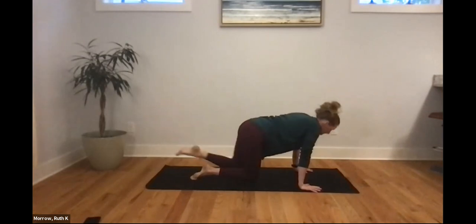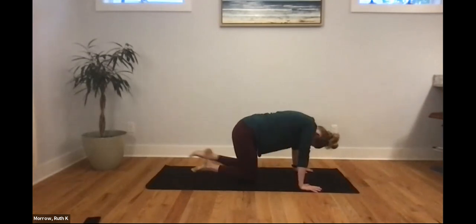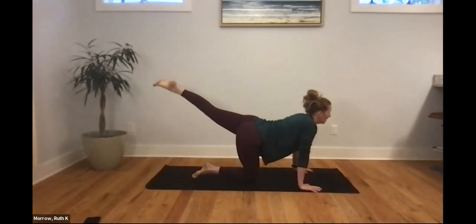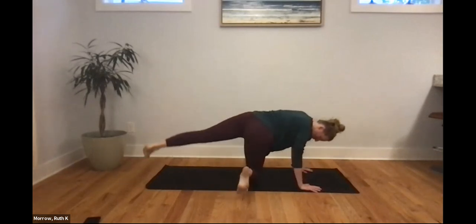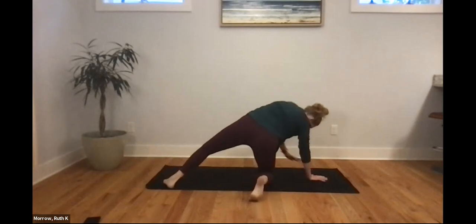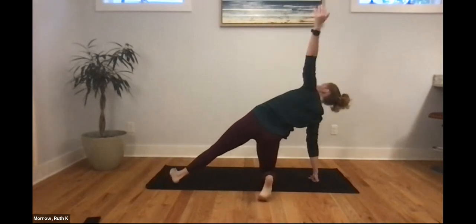Think cow spine. Then inhale, knee to chest, cat. Exhale, stretch it back. Cow. One more time. Curl in. Stretch back. Now step your right foot behind your right knee. Right hand down. Left leg to the back of the mat.